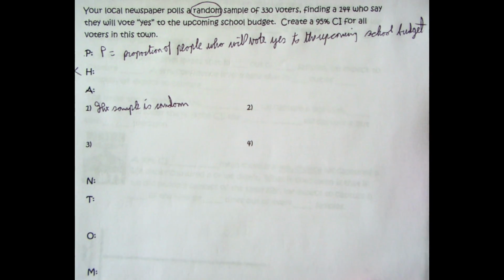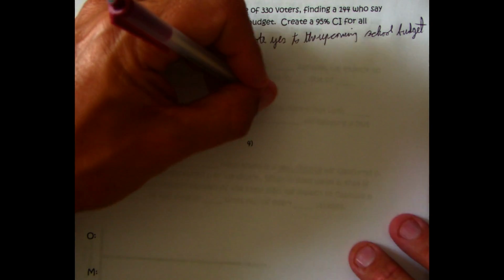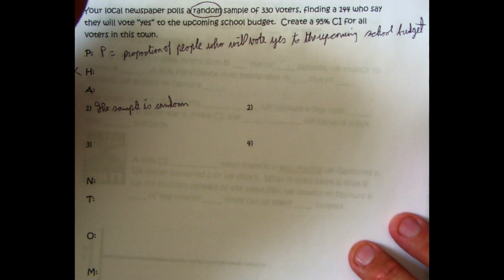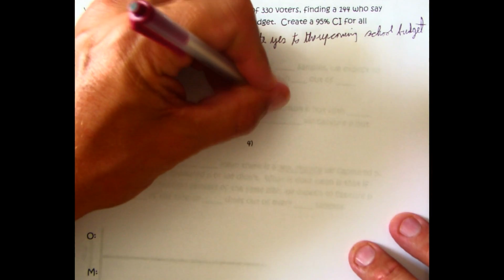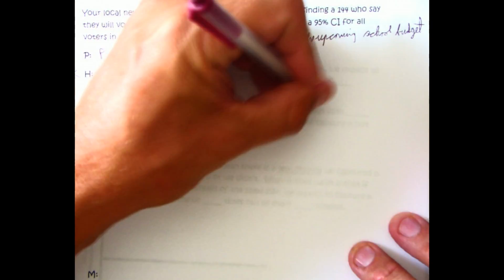So it's just very short. You can write this as a narrative if you want. Okay, the sample is random, period. The next thing would be the independence. Well, what's independent? Each voter. So I would say that each voter is independent.